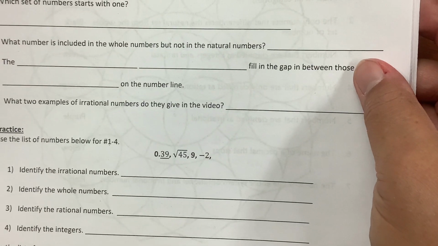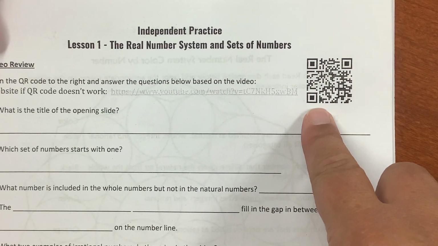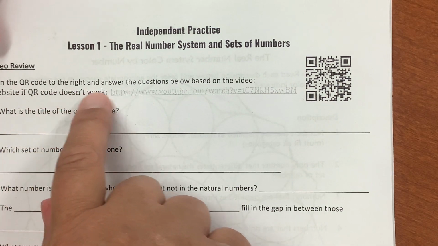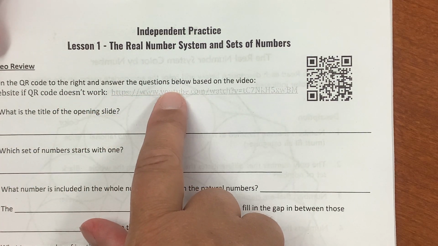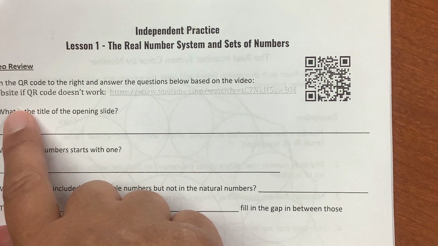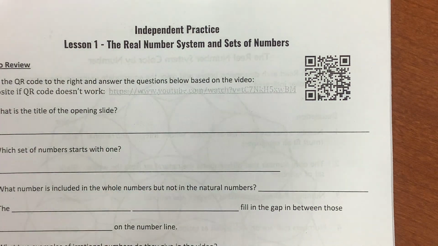Okay, on to the next page. Oh no, independent practice. Well, let's talk about this. Look what it has on here. It has a QR code. So what we're going to do is we're going to scan the QR code and we're going to base our answers on the QR code. How does that work? We're going to go over that right now.